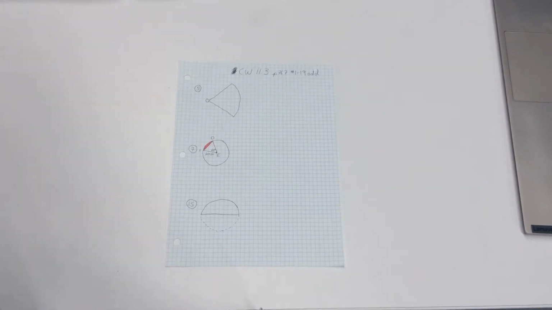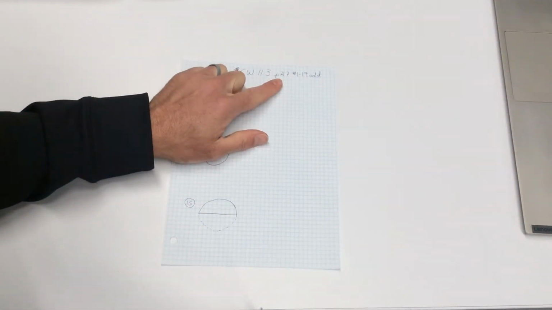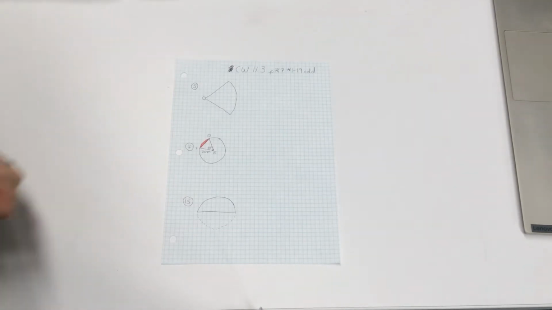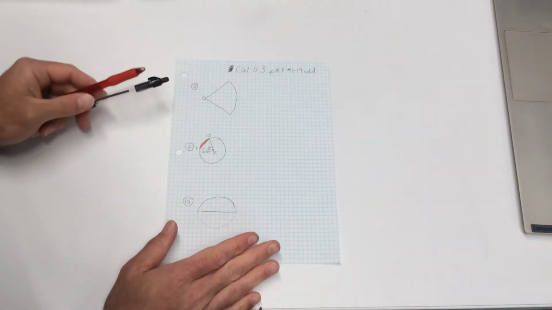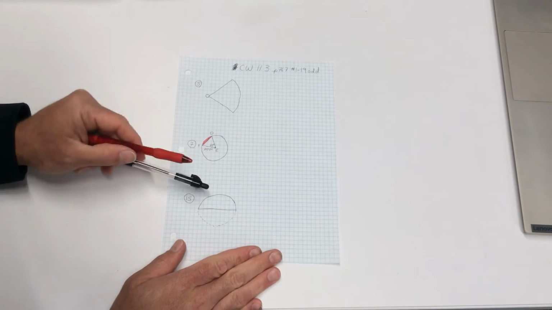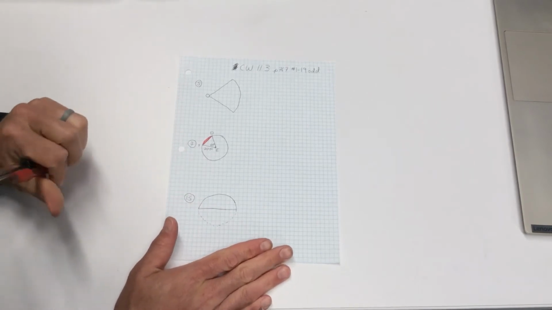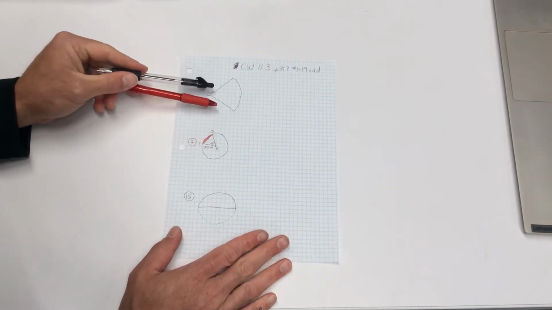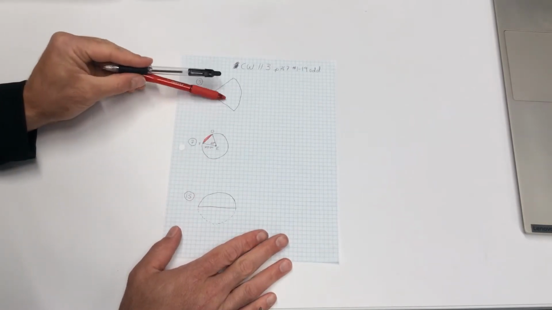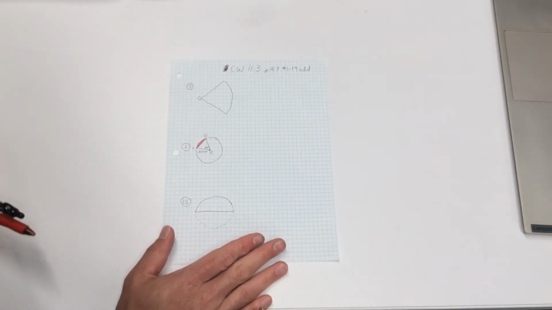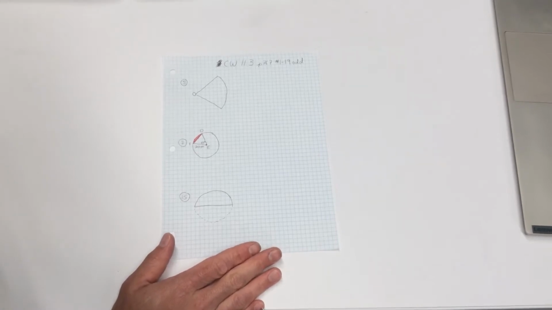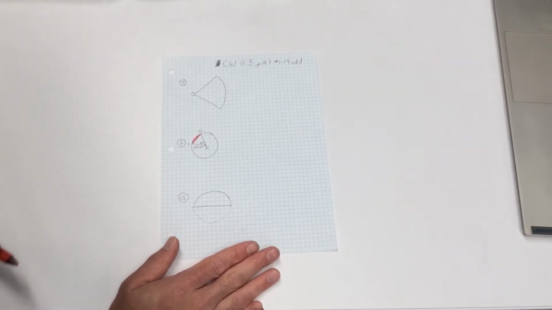But this is classwork 11.3, page 767, numbers 1 through 19 odd. I'm going to be demonstrating just 3 problems here because there's 3 basic skills on this classwork, and that is sector area, segment area, and arc length. Which I'm actually not even going to show the arc length. Maybe I'll throw that in really quick because I realized I left that off. But I tried to pick what I thought were the 3 most difficult problems because that's what I try to do on these classwork videos. So let's go ahead and get started and see what we can do.